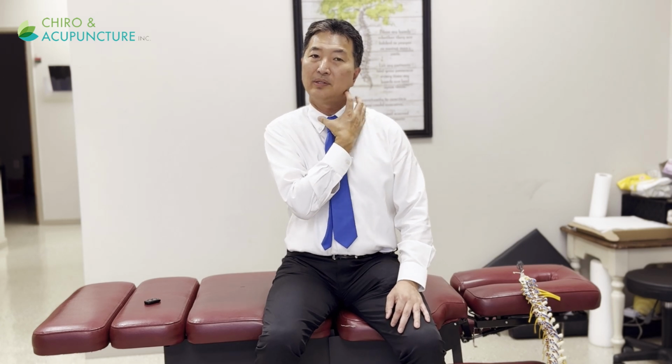All the tightness in the neck affects the area around the shoulder. It depends on which area of the muscle, but it impacts the range of motion of the shoulder, your arms going forward, sideways, and backwards.